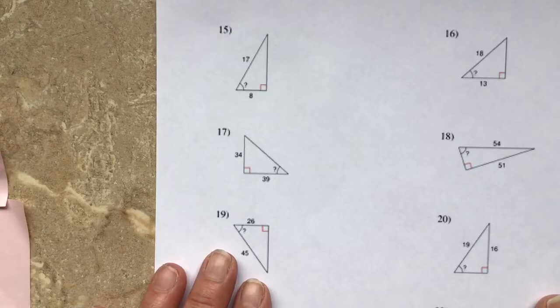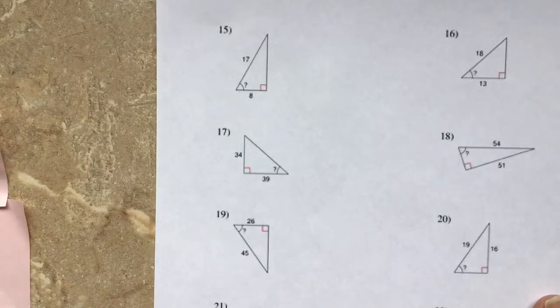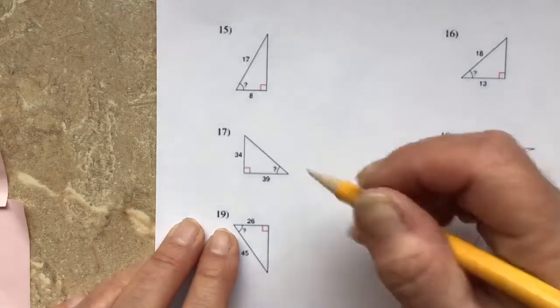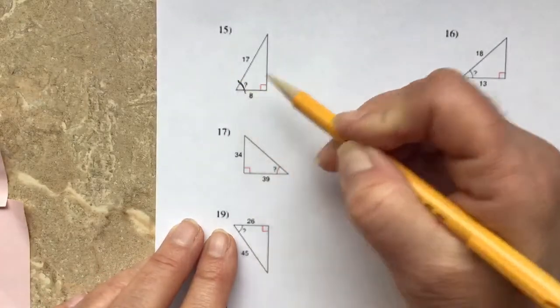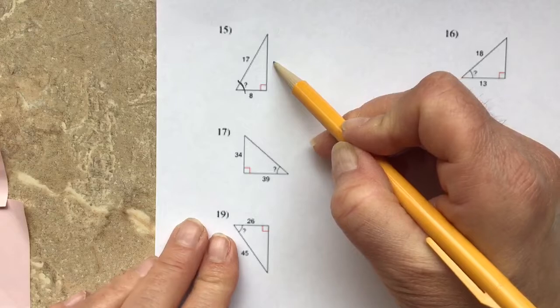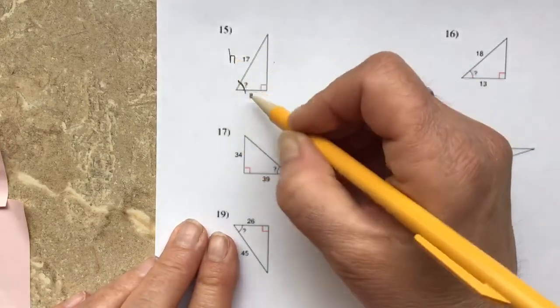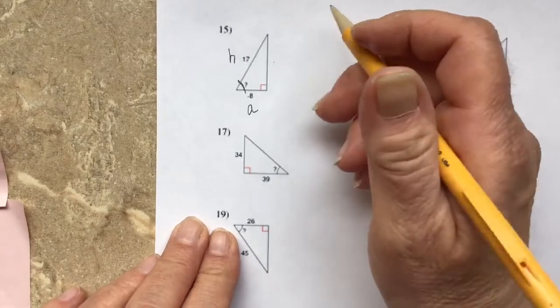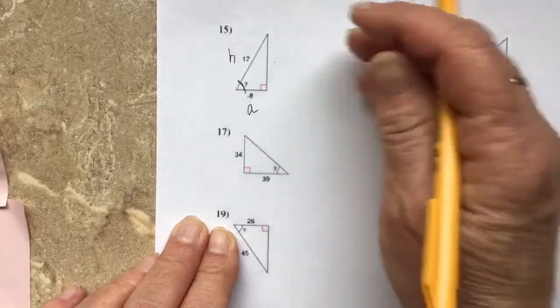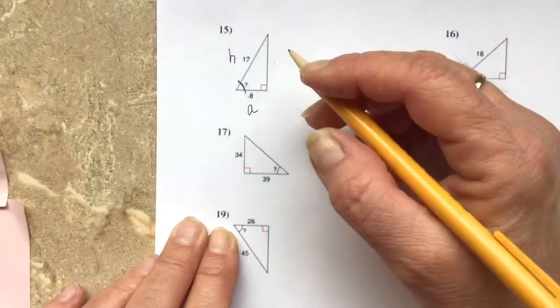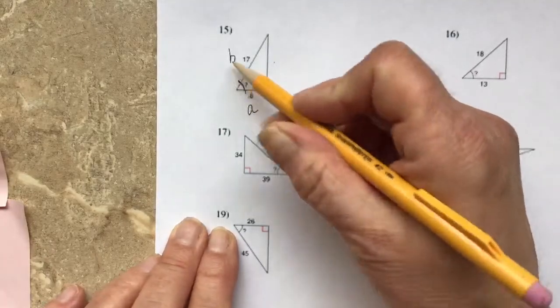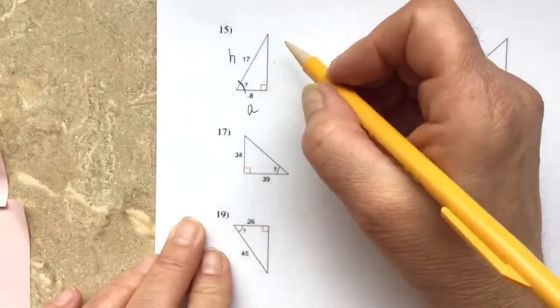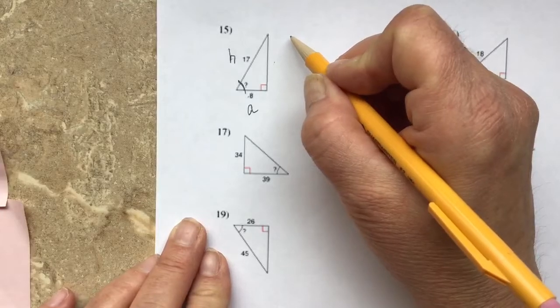I can do it from here. All right, again, if you want to write SOHCAHTOA at the top of your page, please do so. All right, here's your reference angle right over here. So here's my opposite. This is my hypotenuse, leaving the 8 to be the adjacent. So A and H, that's the CAH.